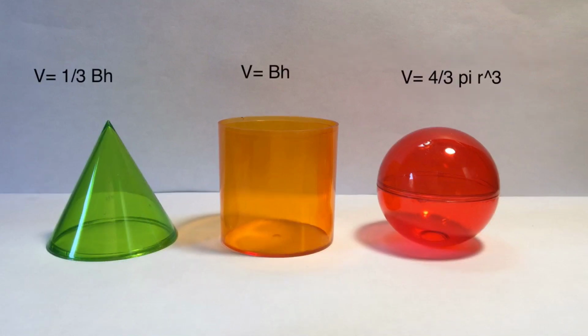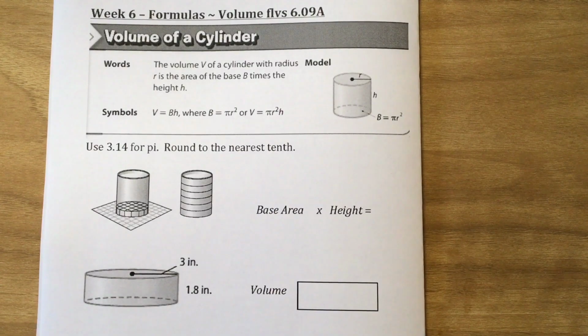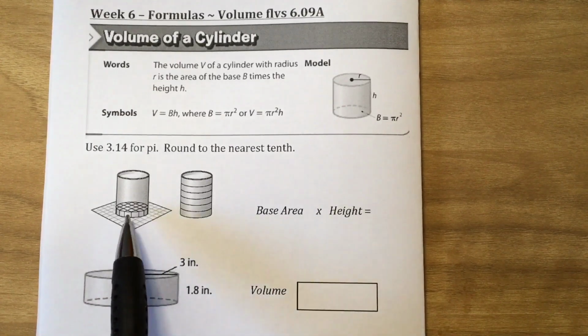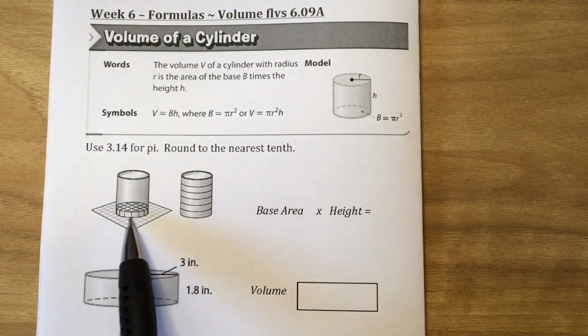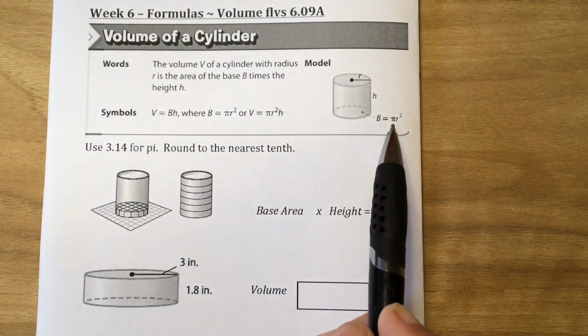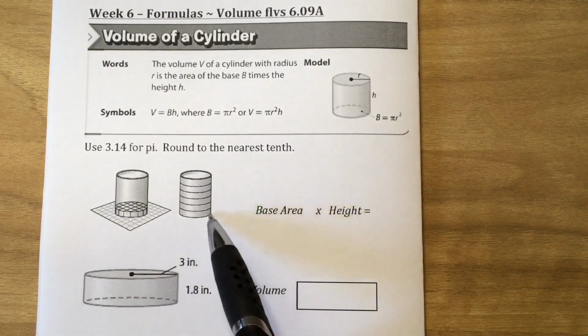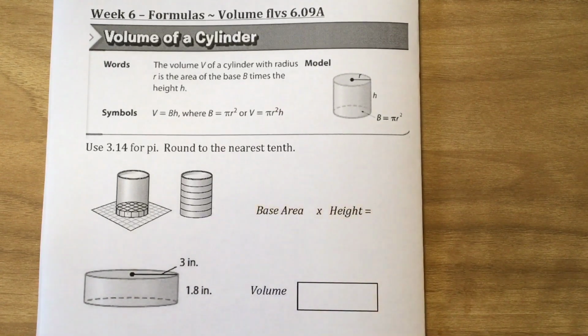Looking at our formulas side by side, our cone is 1/3 base area times the height, cylinder is base area times the height, and sphere is 4/3 pi r cubed. So looking at volume of a cylinder, we can see here in our image that that base area is a circle, and if we multiply it times 1, it's the same, except we're looking at the volume cubed. And then we're going to multiply that by how tall it is, so how many layers is our cylinder.